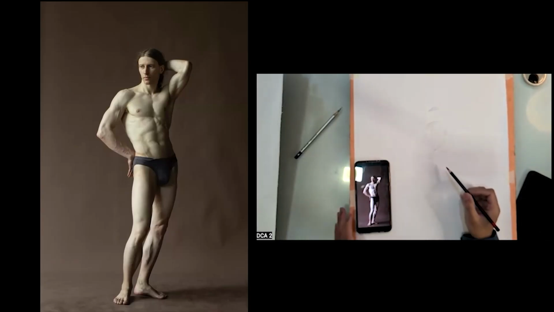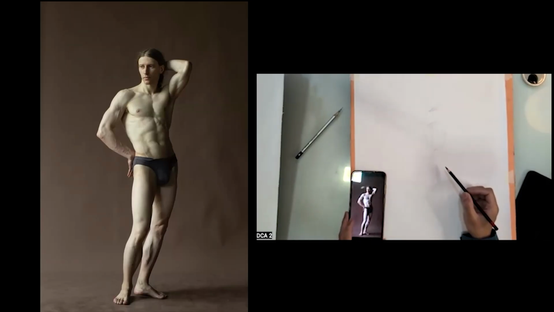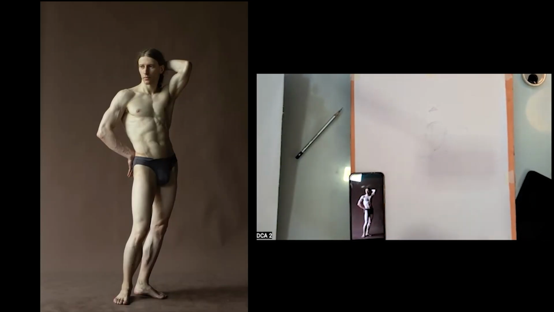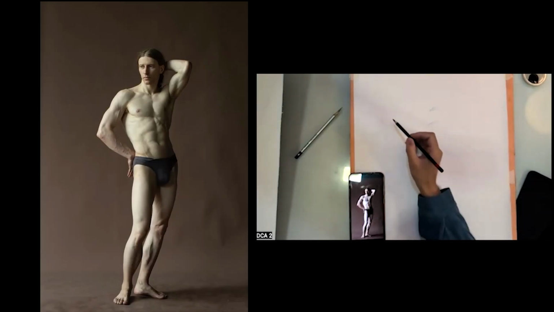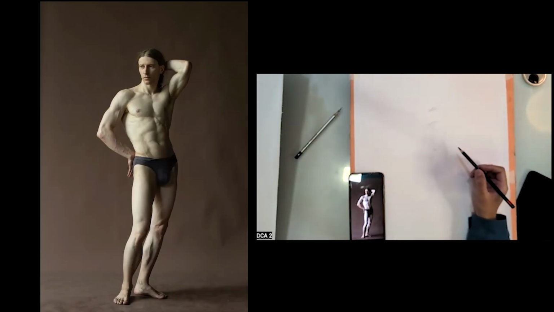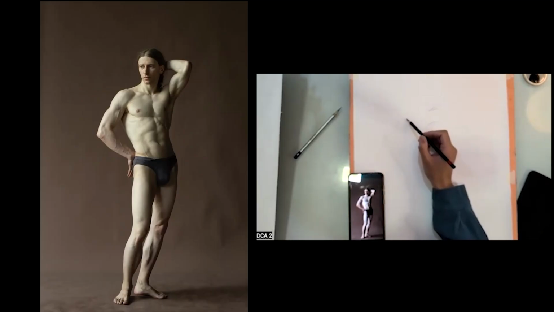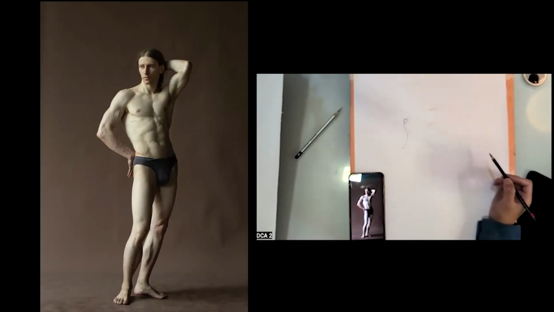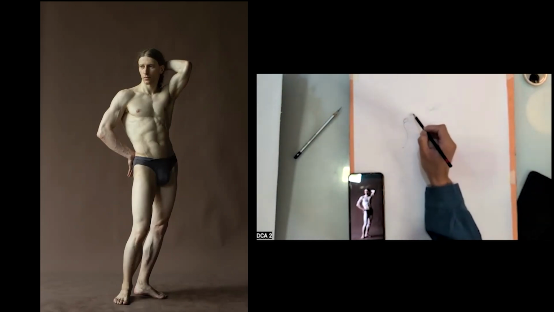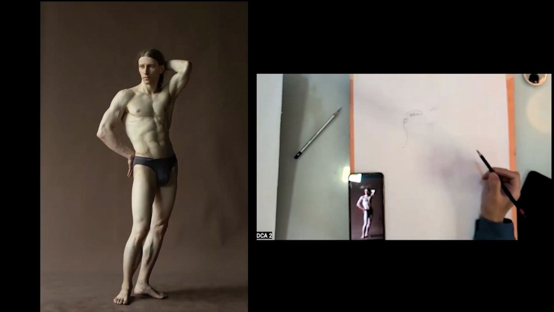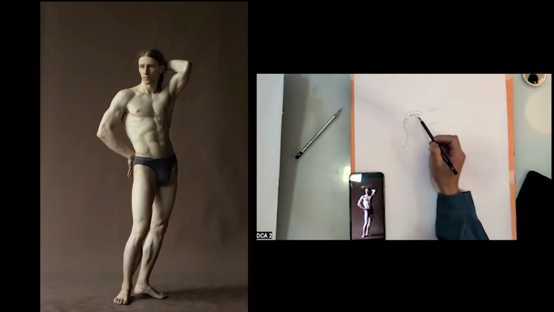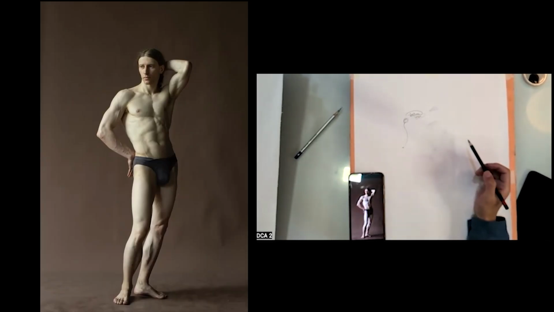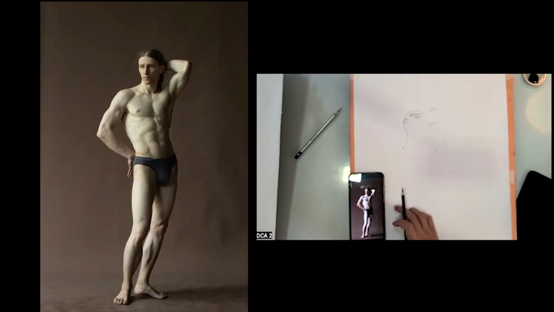Now, as you can see on the reference, I have it here on my cell phone as well. This reference has a body shape which is sort of an S curve. It goes something like this. It's an S curve. So it's really important to see the gesture, the shape in which our model is sitting or standing.